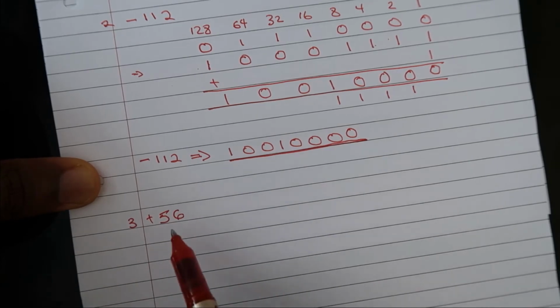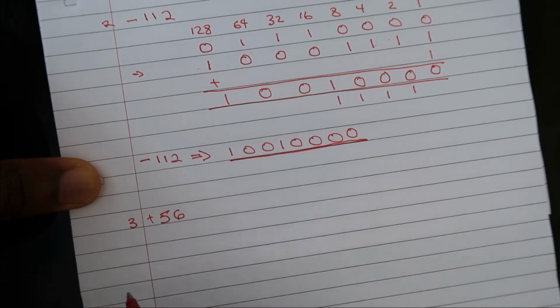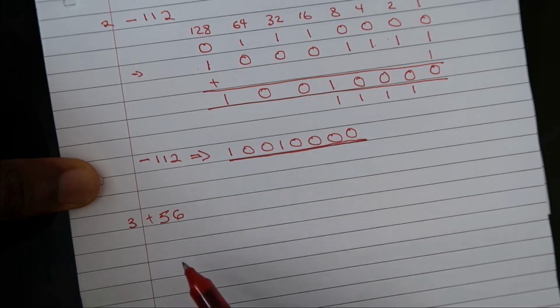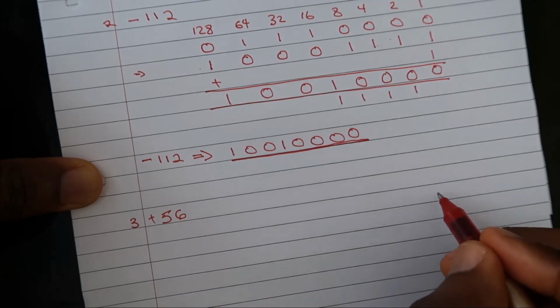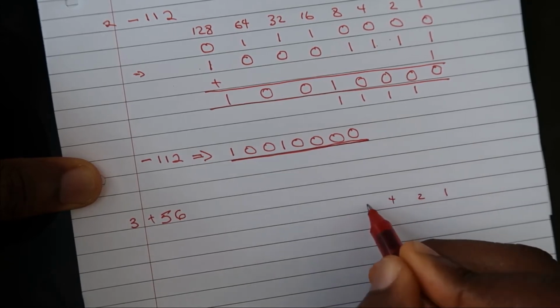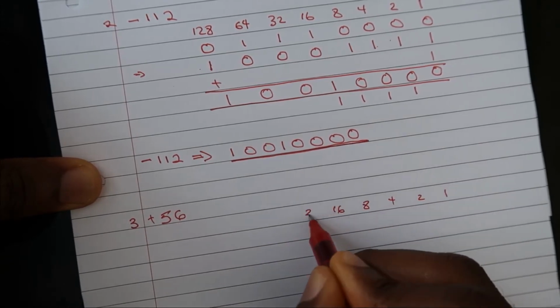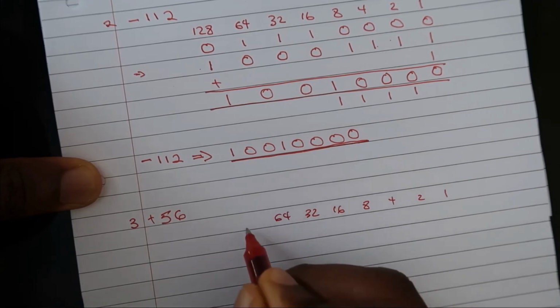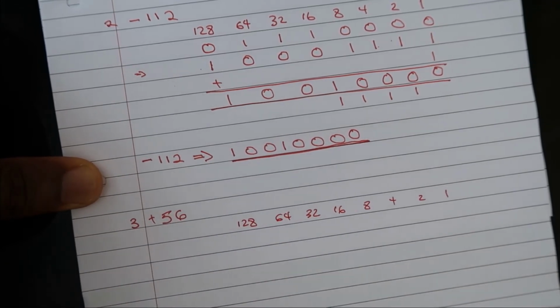They might write it in your exam as just 56 or plus 56. To do this, we only need to represent 56 in binary, so we would only need step 1 for this. So 1, 2, 4, 8, 16, 32, 64, 128.